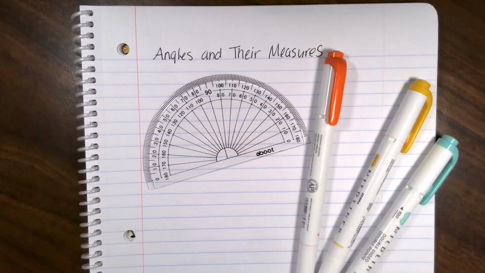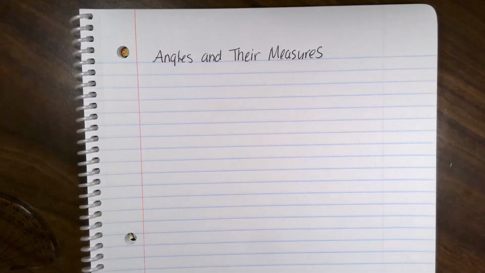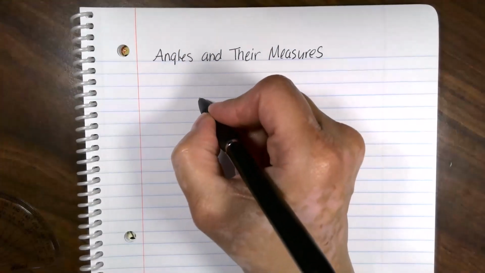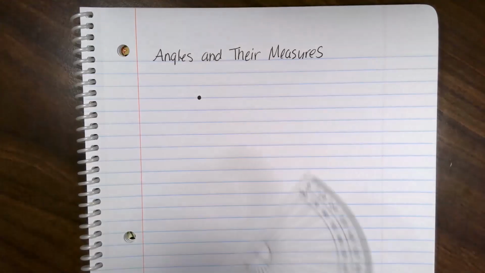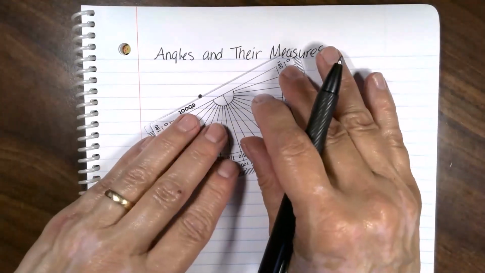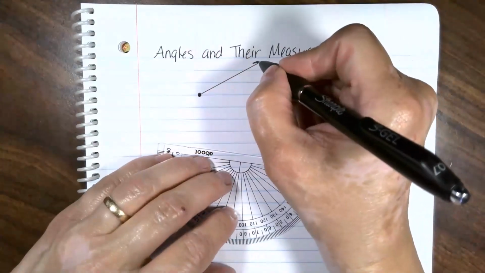Today we're going to talk about angles and their measures. First off, how to draw an angle. Start with a point, and then from that point, we're going to draw a couple rays that are going in opposite, well, not opposite directions, just different directions.